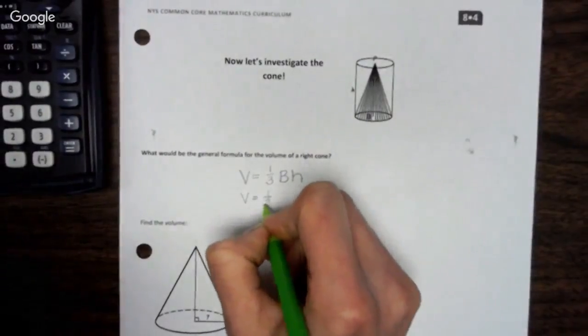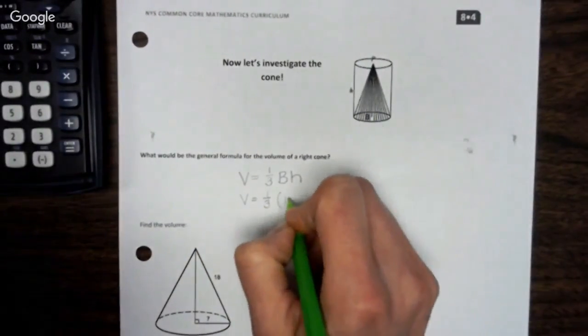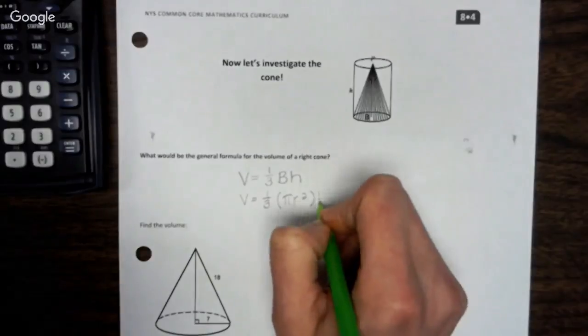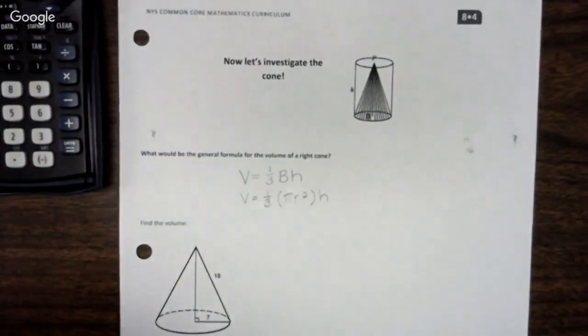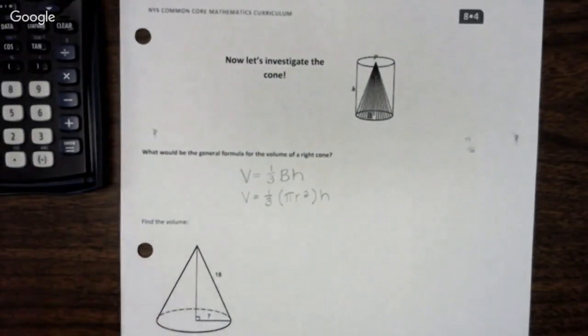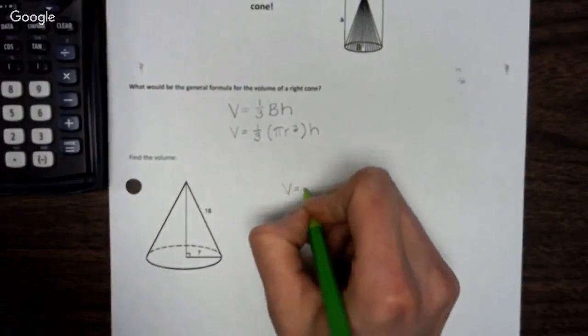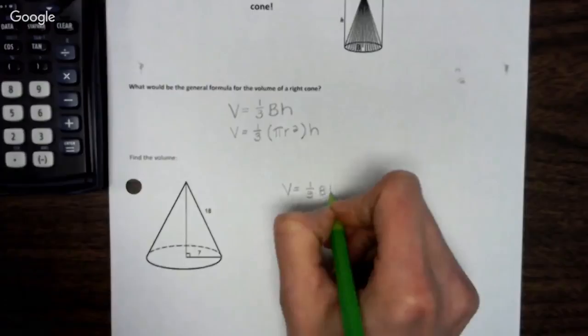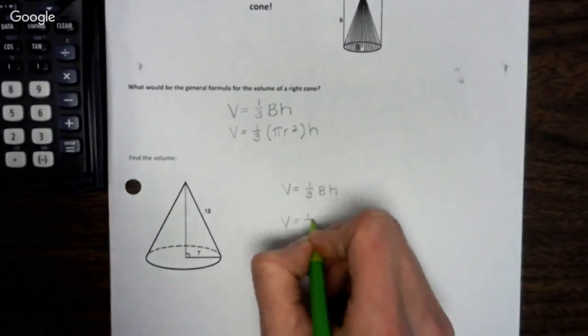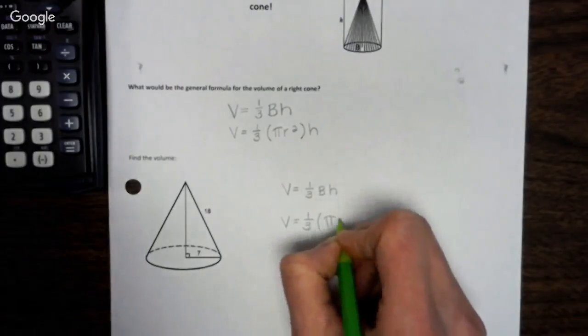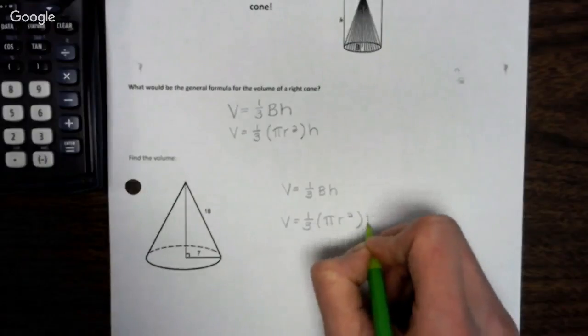So the base, again, is a circle. The formula we're going to use is pi r squared, so pi r squared times H. Let's find the volume of this cone. We're going to use the formula 1/3 big B times H. Big B stands for area of the base, which is pi r squared.